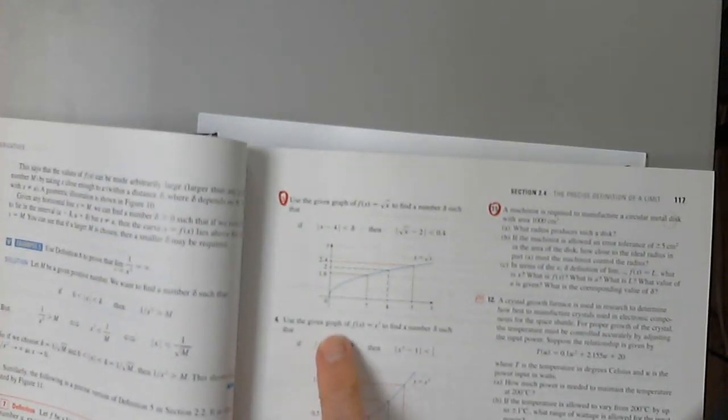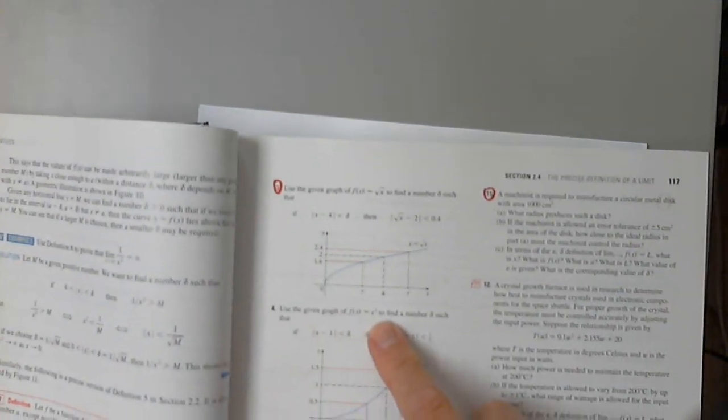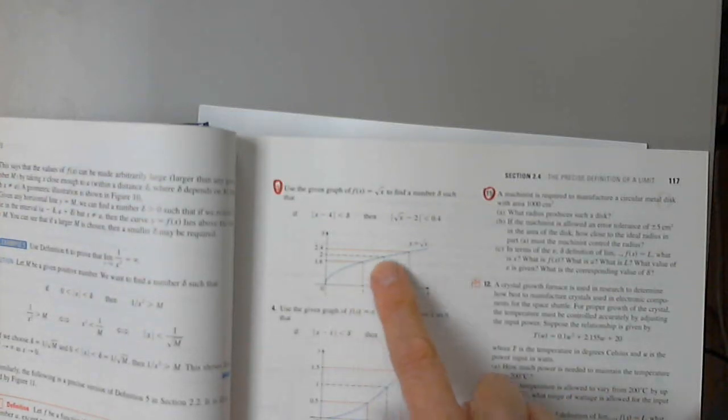So let's look at the graph, and I'm going to have to copy it in a minute so we can talk about it. Use the graph, the given graph of f of x, which is x squared, to find a number delta such that. So I'm going to copy this. The function is x squared now. It was the square root of x last time. Oops. And now it's x squared. So we're going to go through the same steps as before. Ready? To find the delta for the given corresponding.